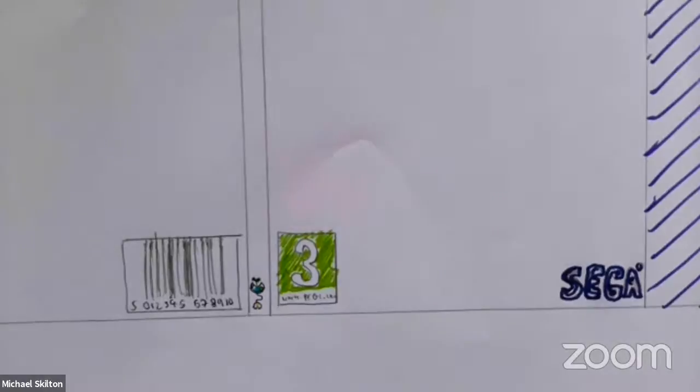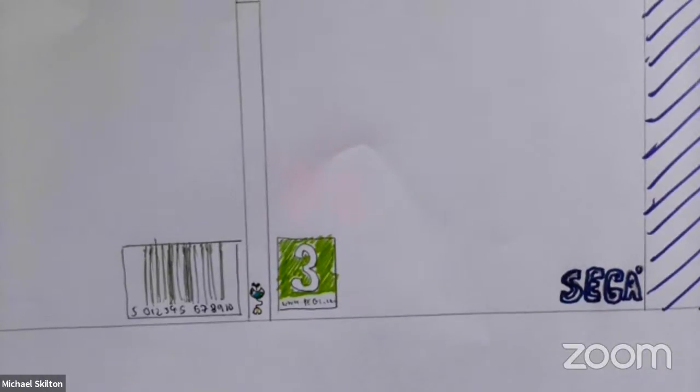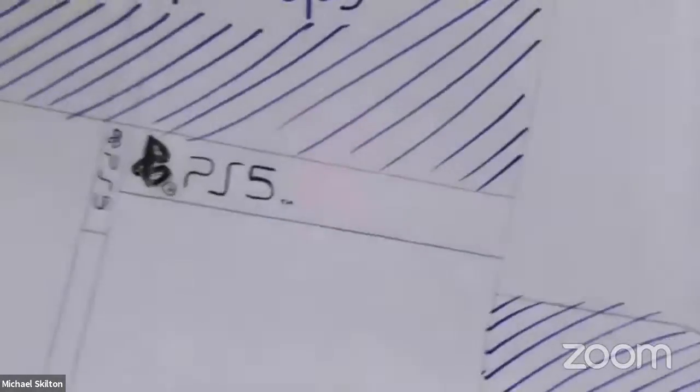Well, you're also going to need the name of your game on the spine. So I'm going to include the name of mine on my spine.